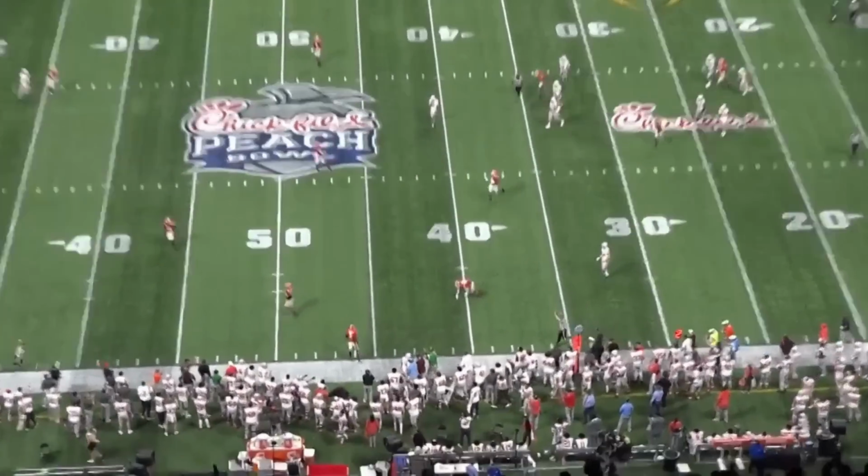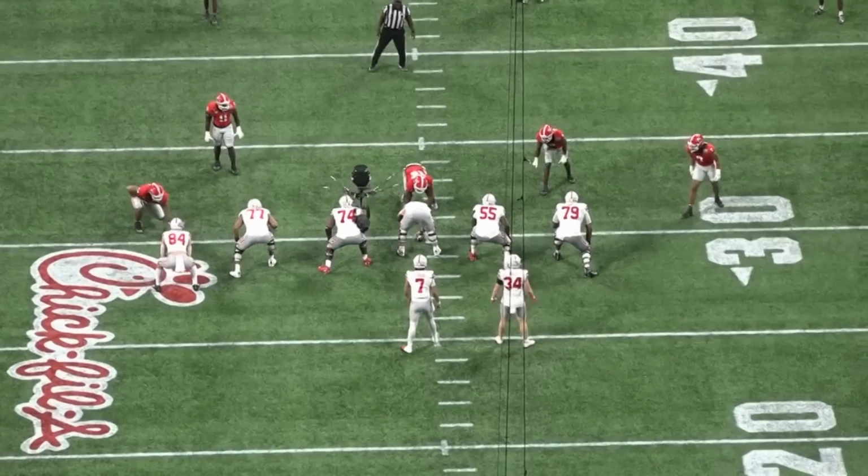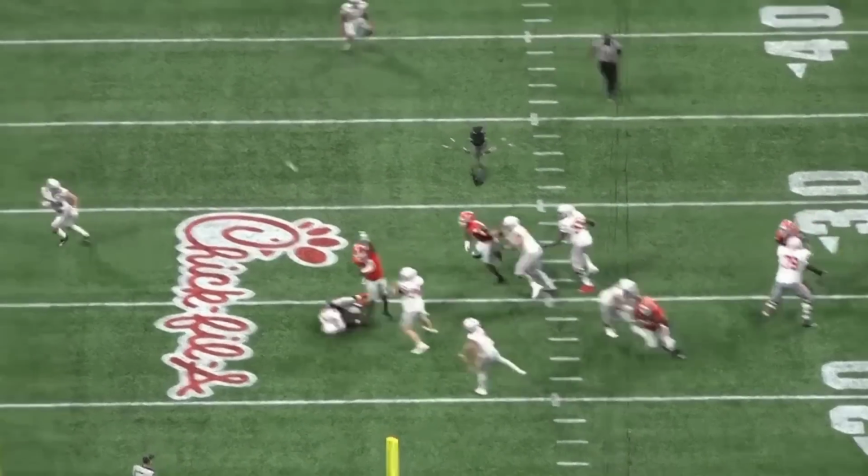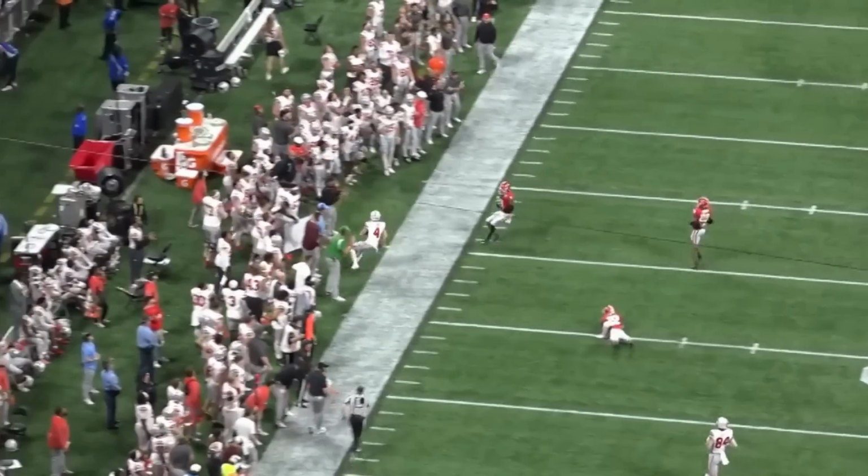Dot, right up on his face. Arm strength, accuracy, understanding, reading coverage, footwork, technique. On this occasion, on this stage, dime.